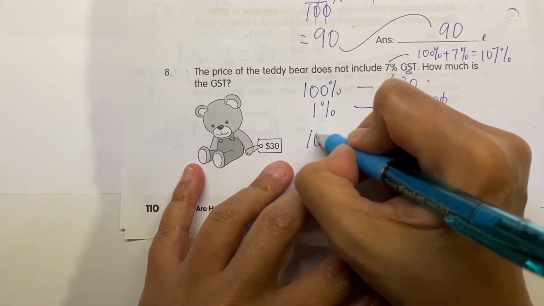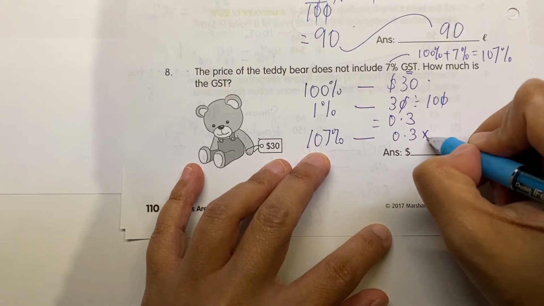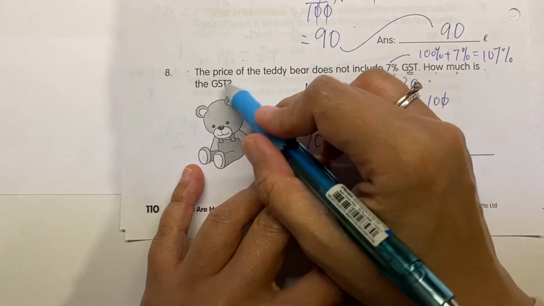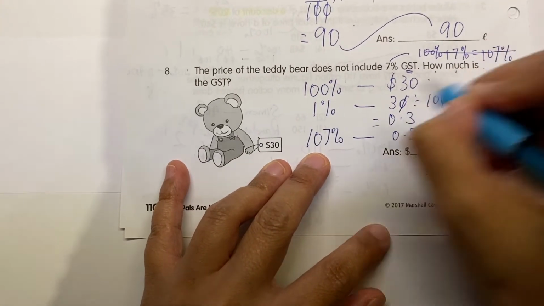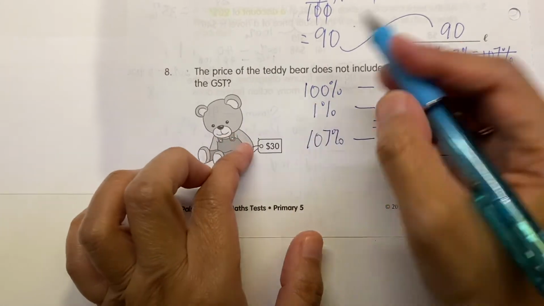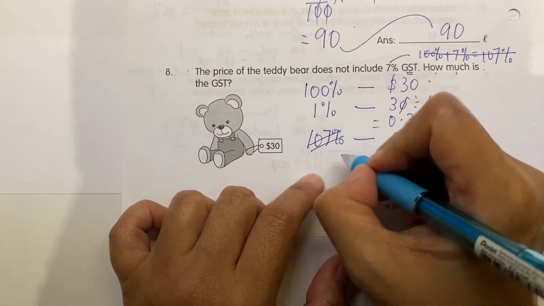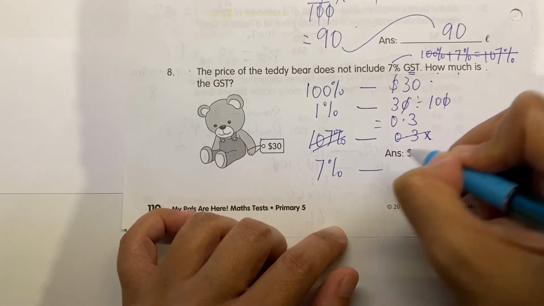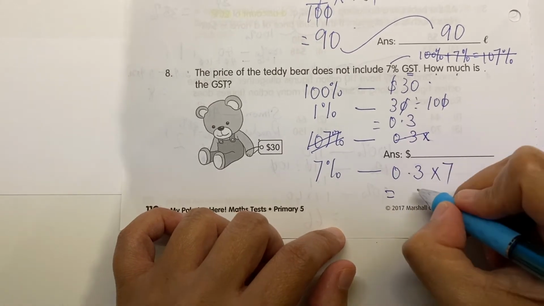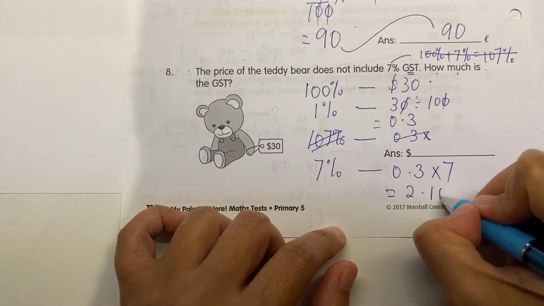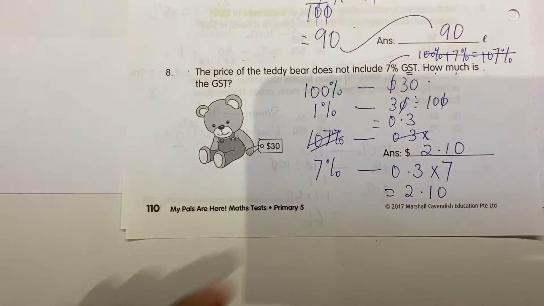That's 0.3. So 107%, 0.3 times, oh sorry, how much is the GST? You don't have to do this, sorry. They don't want to know the price of the teddy bear after the GST. They just want to know how much is the GST. So that's 7% only. So 0.3 times 7, and your answer is 2.10. So your answer is $2.10. Okay?